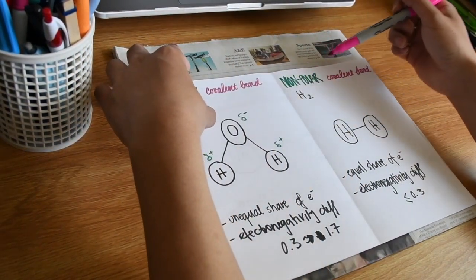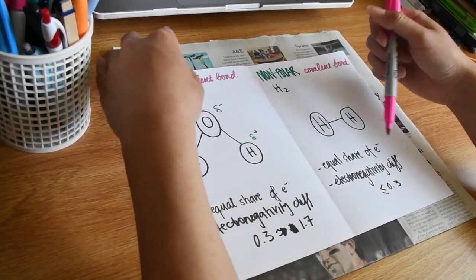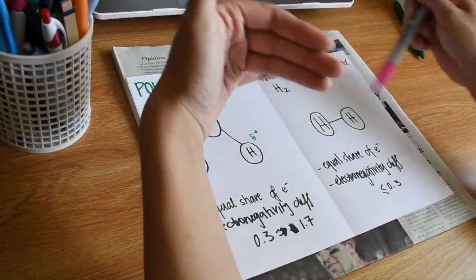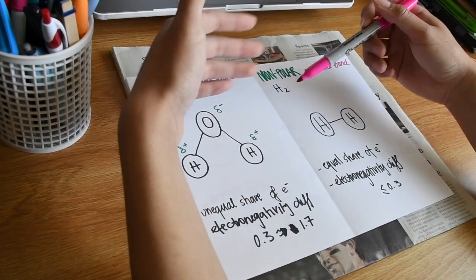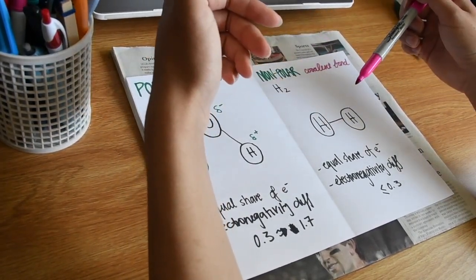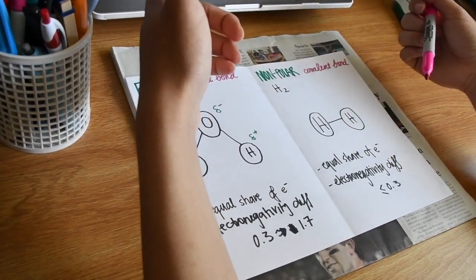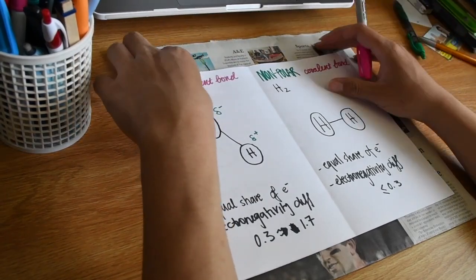A non-polar covalent bond is the opposite of a polar covalent bond, meaning they equally share the electrons surrounding them. For example, H2, there's no partial charge on this molecule or in the bond here. And the electronegativity difference is usually less than or equal to 0.3.